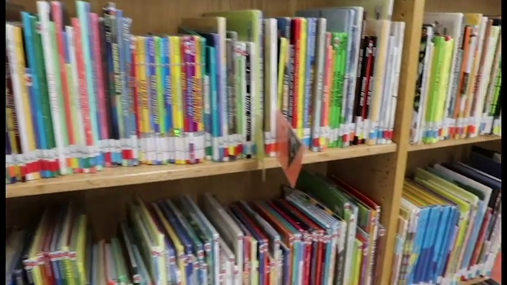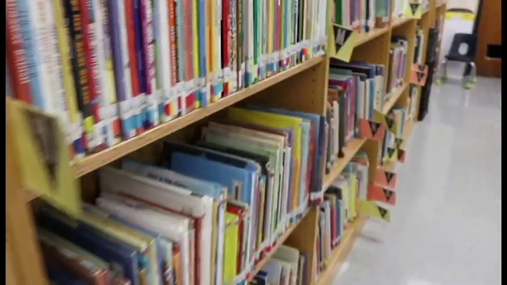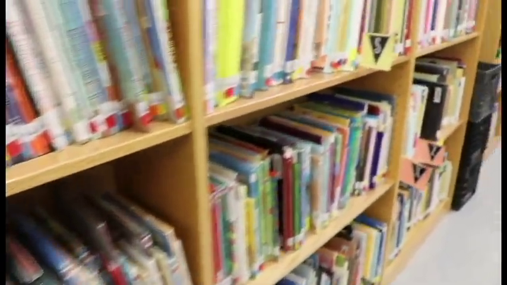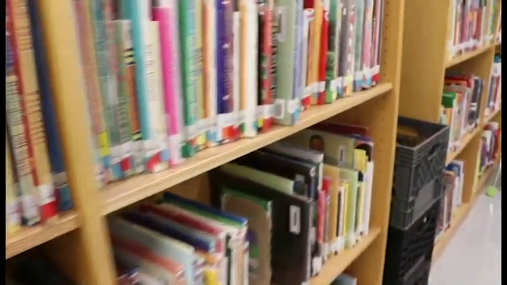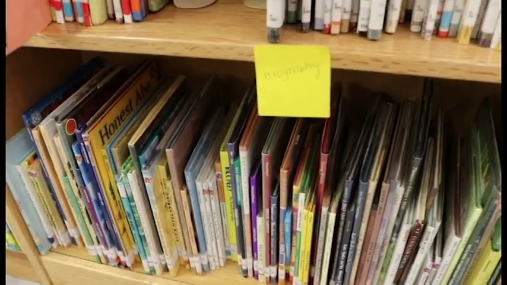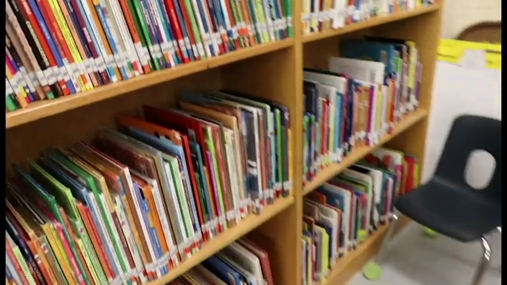So these are our fiction titles, and as you can see, we have these nice markers that tell us what the author's last names are. Those were already there when I got here, so I can't take any credit for that. You can see here I have some post-its of labels that I need to put in so that the kids know what it is that they're looking at. I think that'll help when we start library for the kids to be able to know what it is that they're looking for specifically.